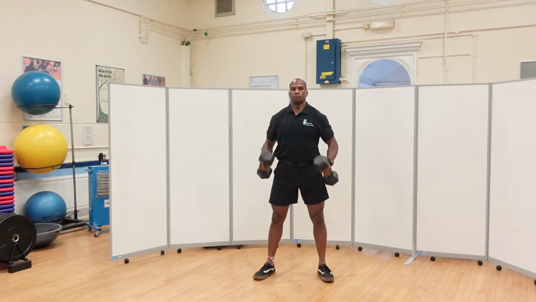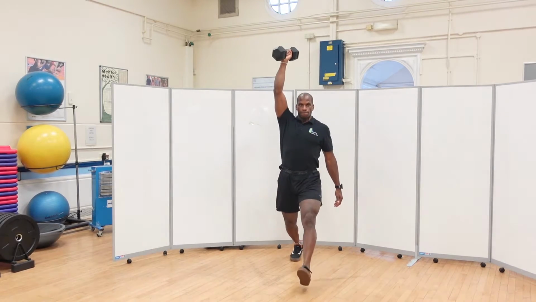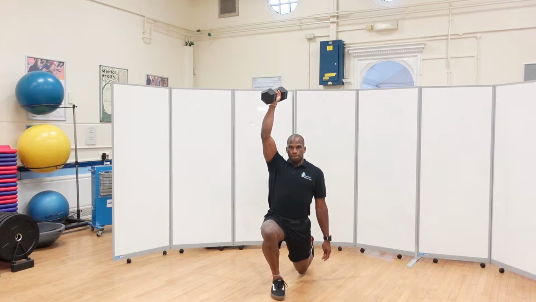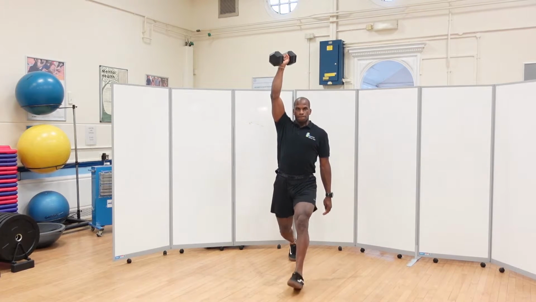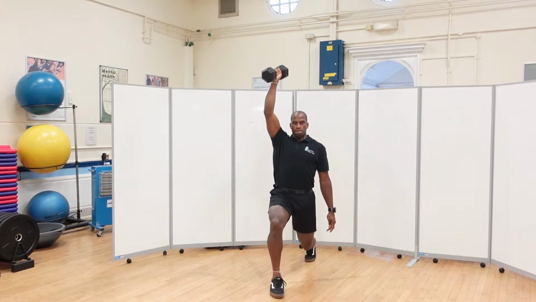If we're talking about being able to generate large amounts of force, then we want to keep the point of application of that load as close to the base of support as possible. The further away from the base of support, the more unstable, and the more difficult we make it for that patient. Two things come off the back of that.